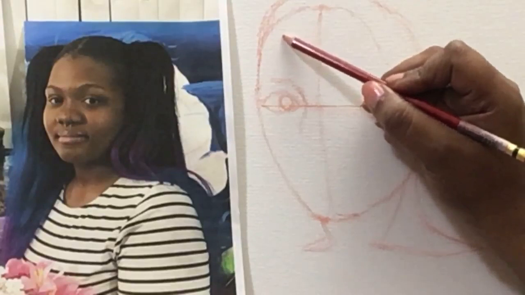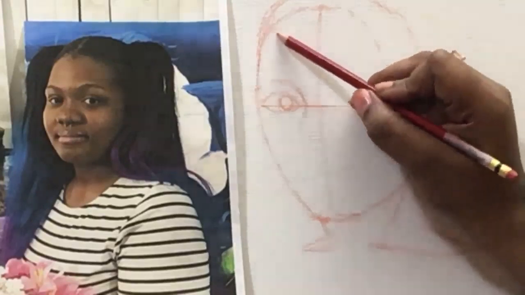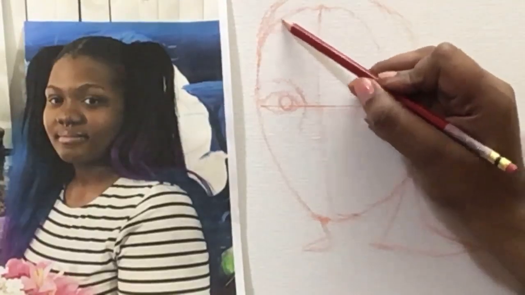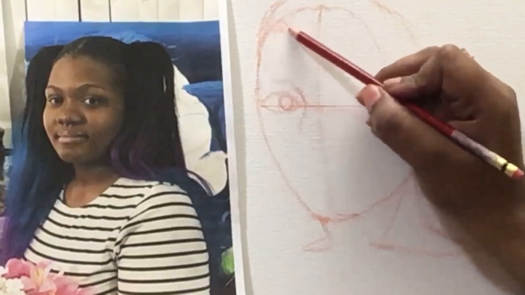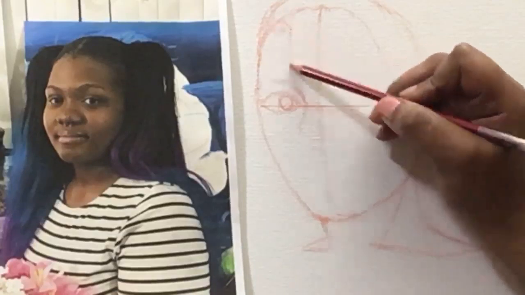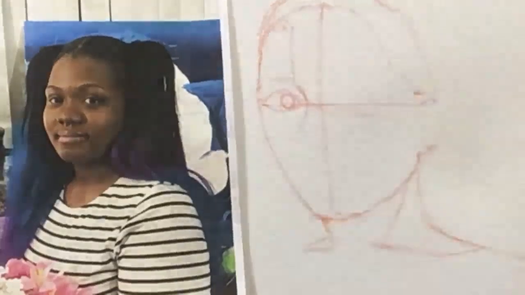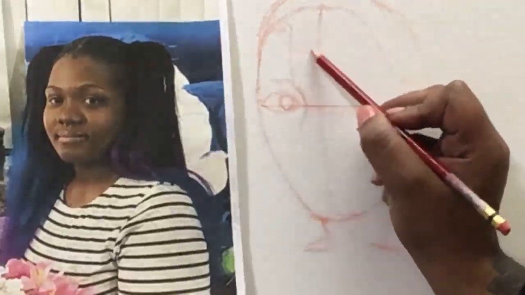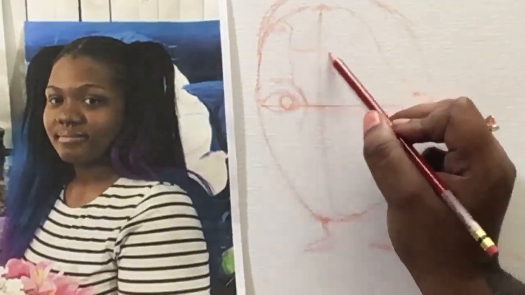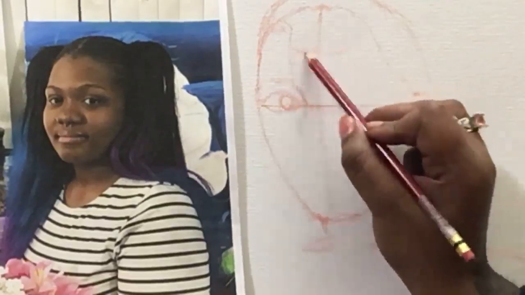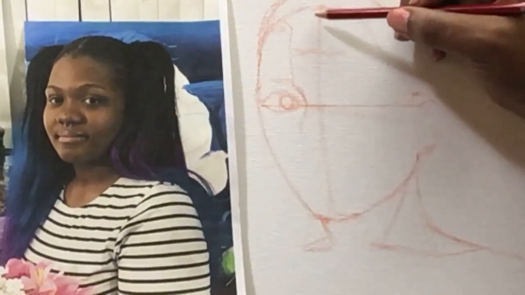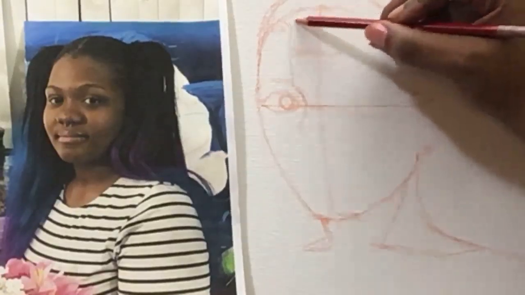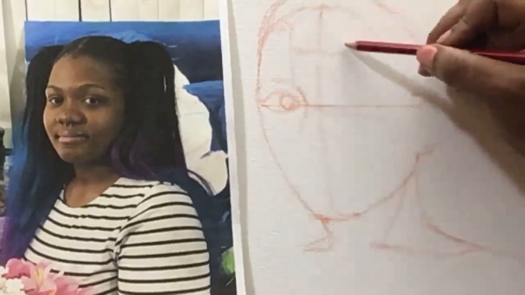We're going to have these different areas, like right here. Right here is going to be one plane, one flat plane of surface. And then we have these bones underneath here. You can go as far as you want to go to get an accurate portrait.